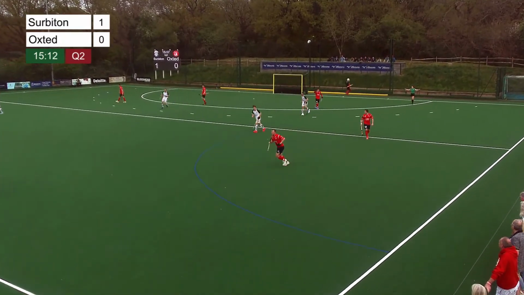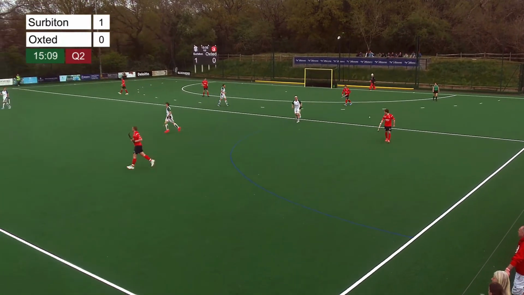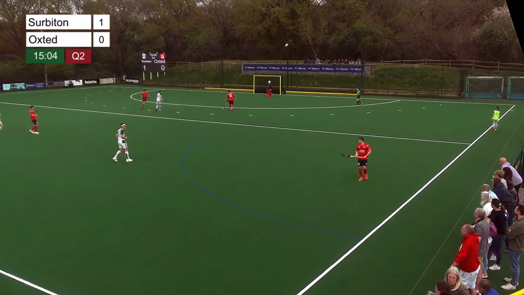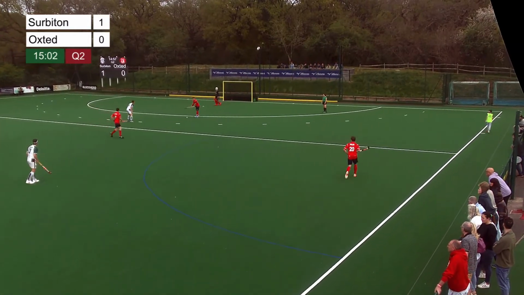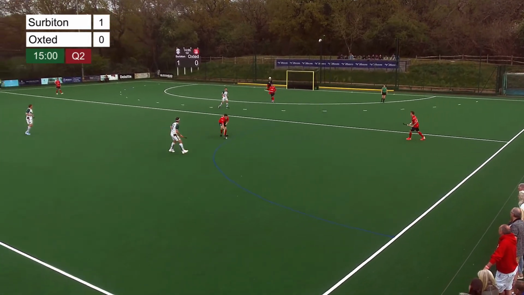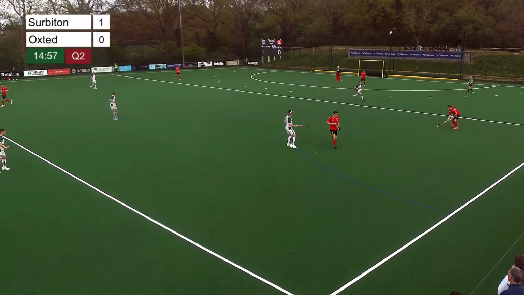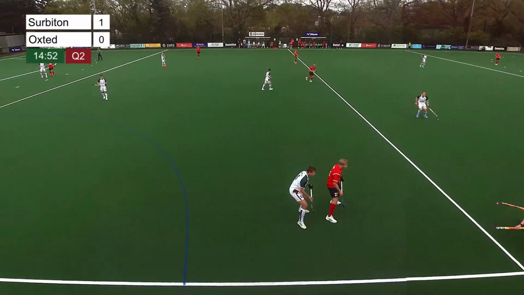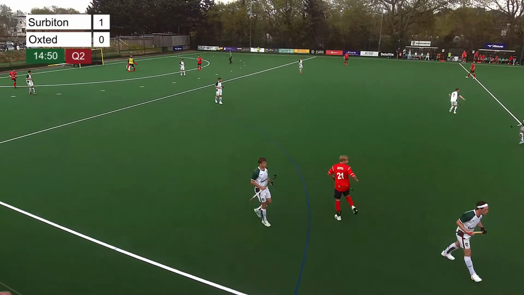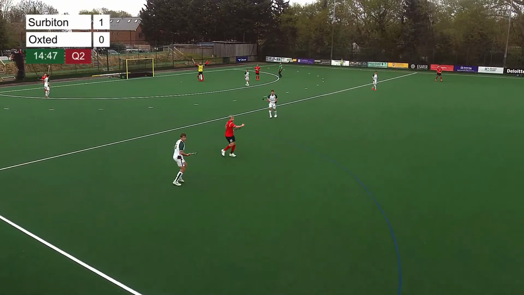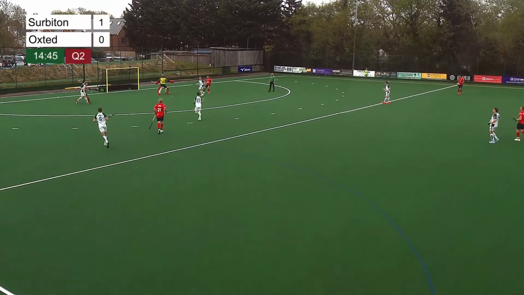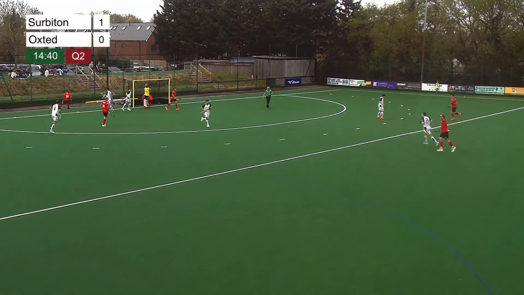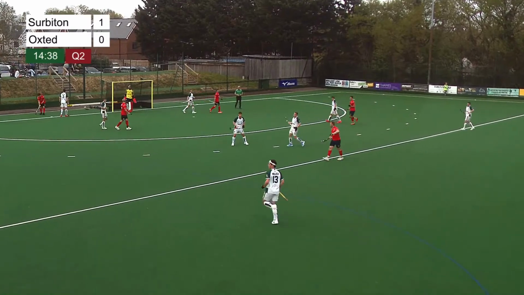Johnny Gall trying to play the ball forward to Struan Walker, but just wasn't able to check back inside. Ball over the back line off the stick of Gareth Furlong.